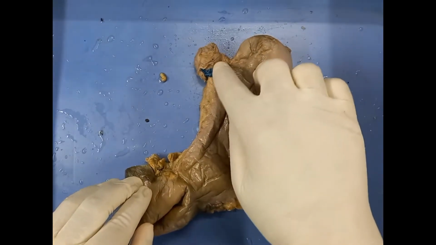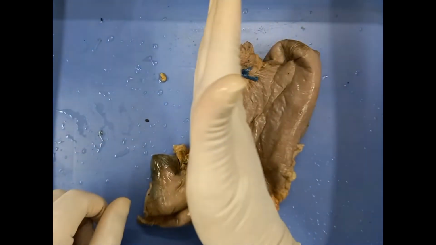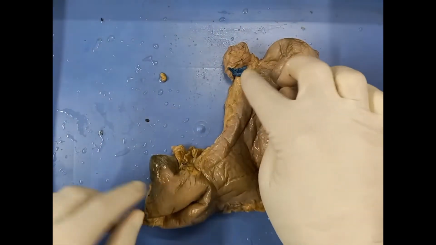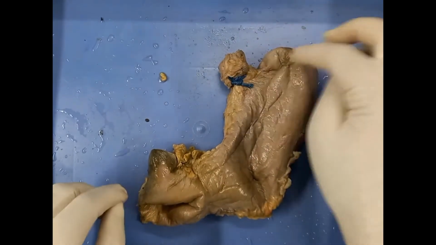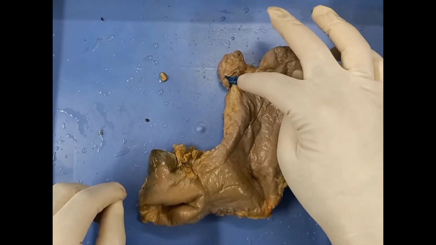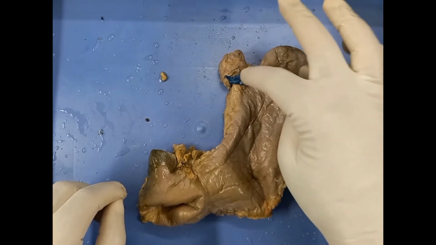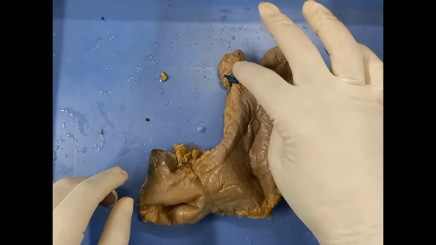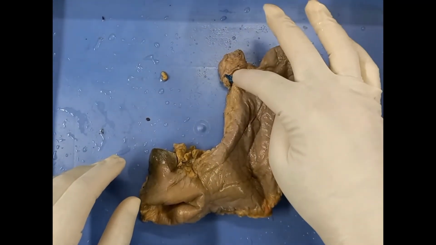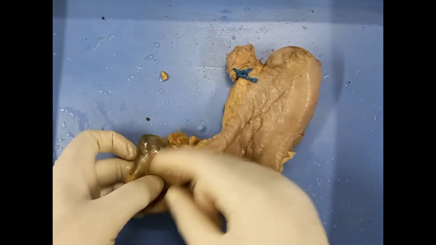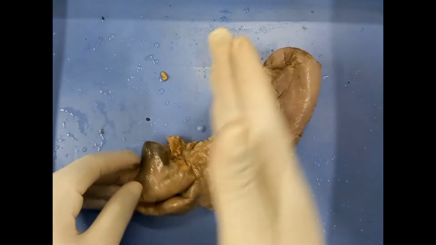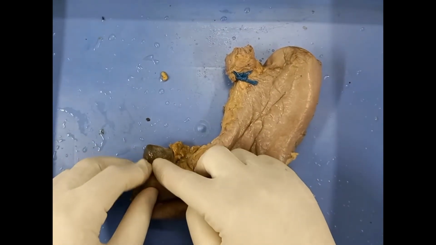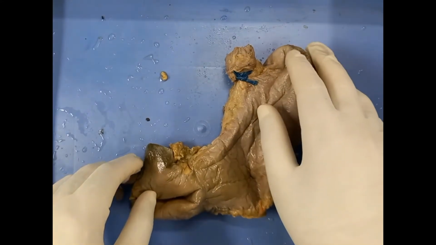Now this cardiac end is close to the left of the median plane, about 2.5 centimeter away from the median plane on the left side, and this cardiac end usually lies deep to the 7th costal cartilage, 2 centimeter away from the median plane, while the pyloric end is right of the median plane, but its distance from the median plane is only 1.5 centimeter.